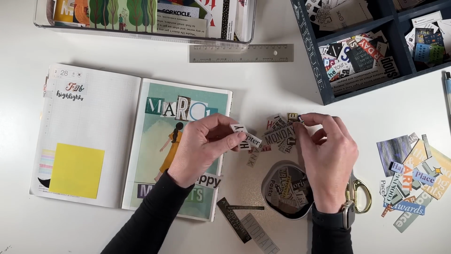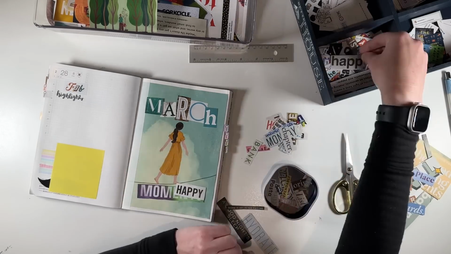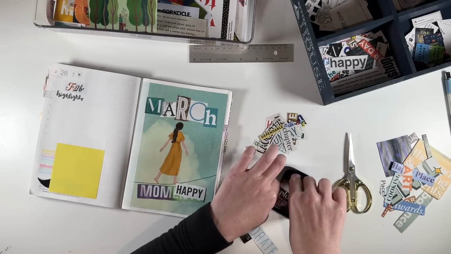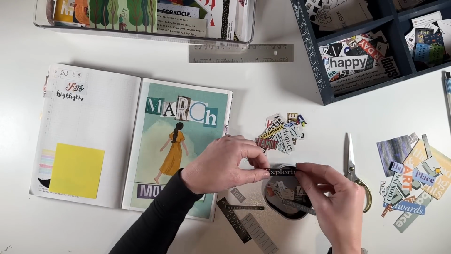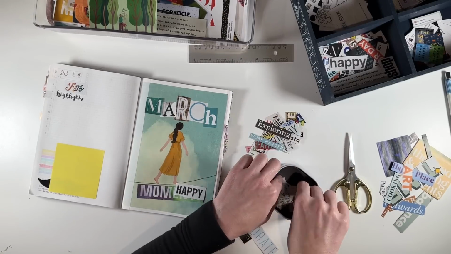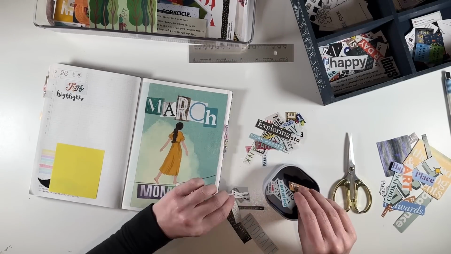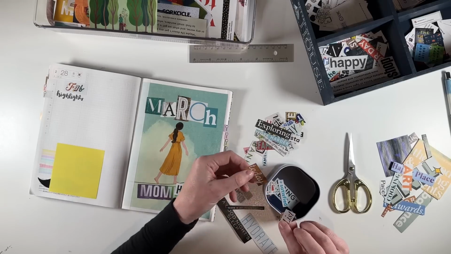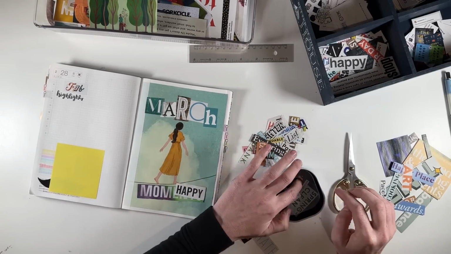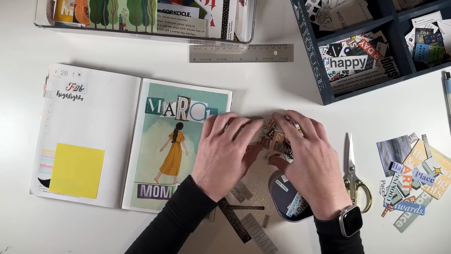I just have these separated from those larger ones just because it's easier to go through them. And sometimes I'm looking for smaller words rather than larger ones. You can see I switched out that happy for a smaller one just so I had more space to include more words because, like I said, I felt like including a lot on this spread. So I'm going to finish going through all of these, and then I'm going to go ahead and start adhering them down.